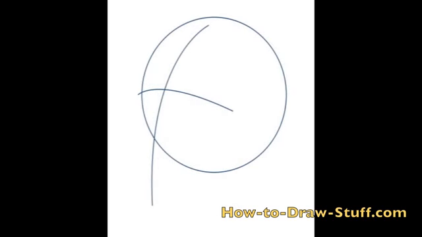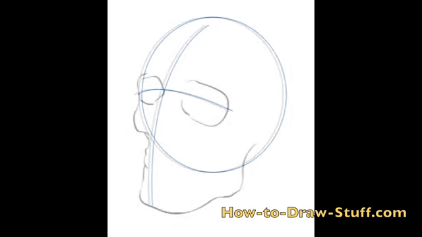Begin the drawing of a skull by drawing a circle. This circle will be the cranium of the skull. Our drawing will be from the 3/4 view, so we need to draw a curved line down from the top of the circle. This line will be the middle of the skull. Next, draw another curved line around the front of the circle. This will be the eye line.